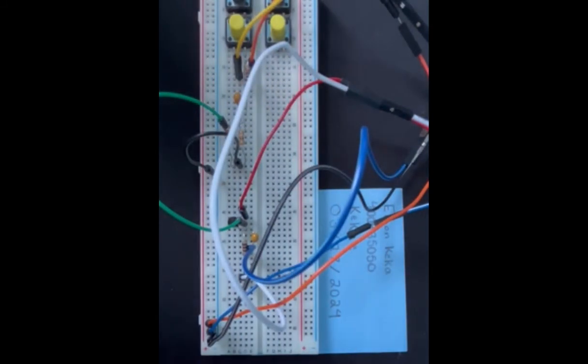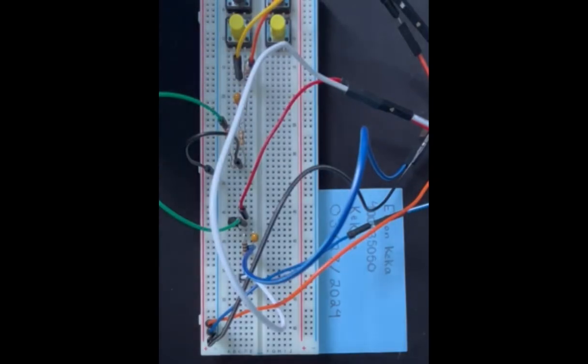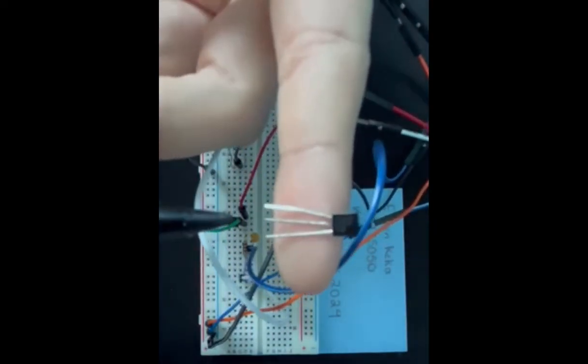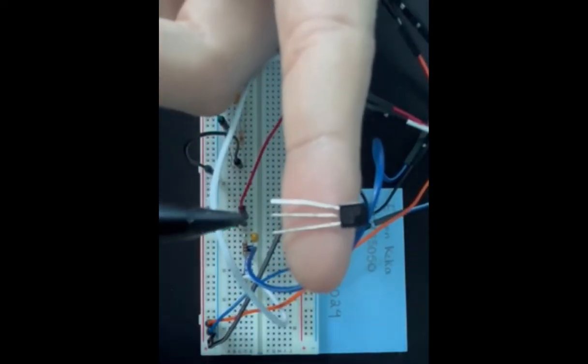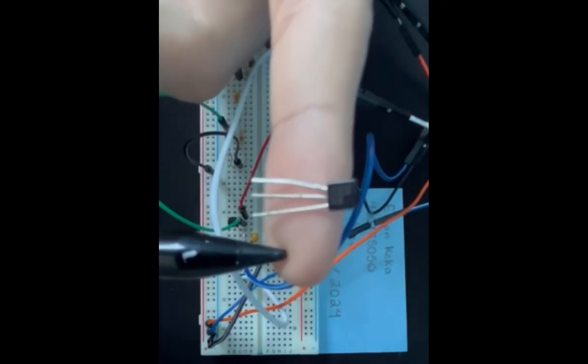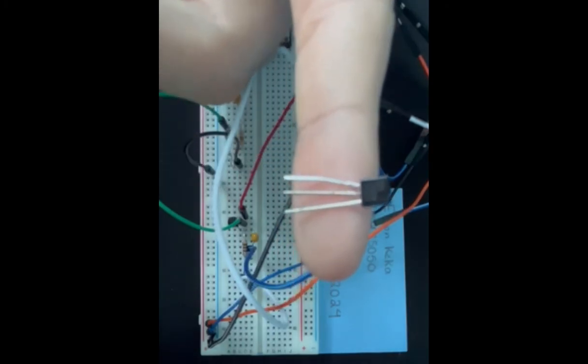Then here is a close-up of our BJT, where as we can see in the middle we have the base. Here on the right we have the collector. Here on the left we have the emitter.